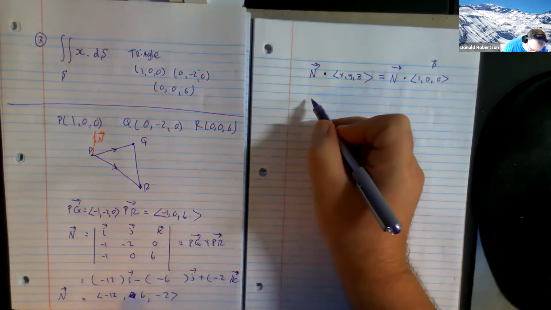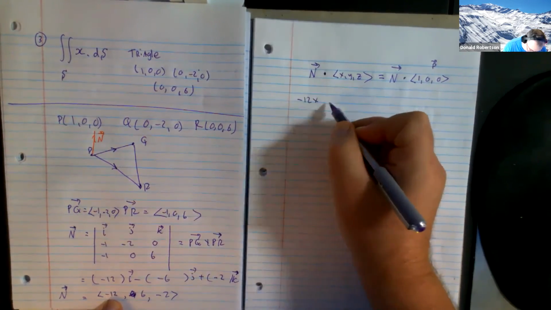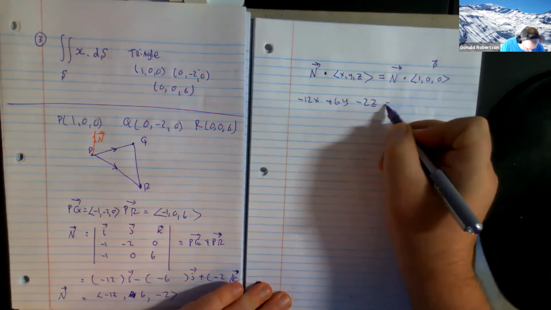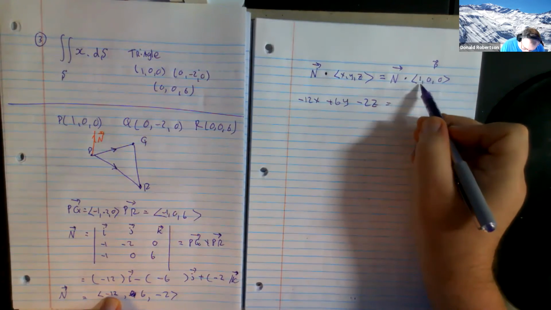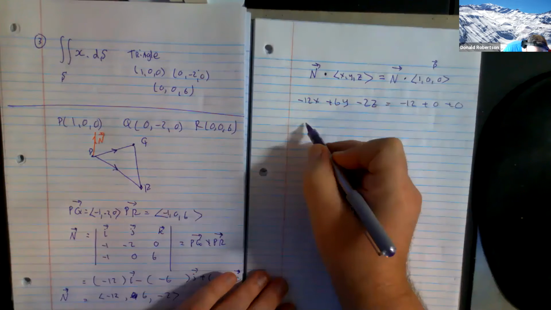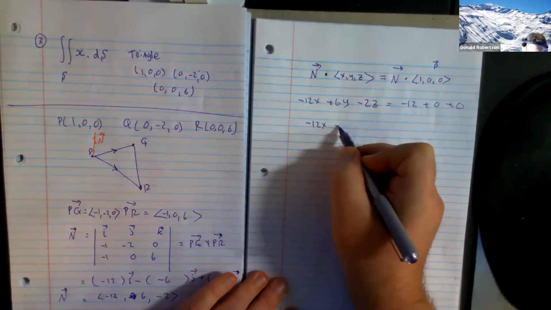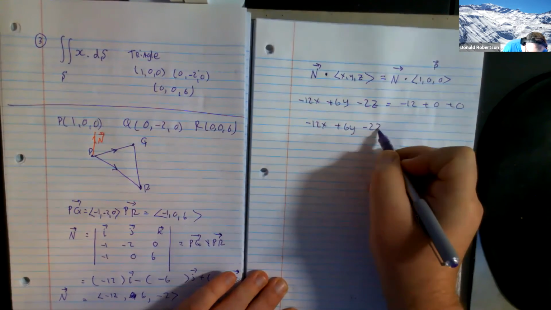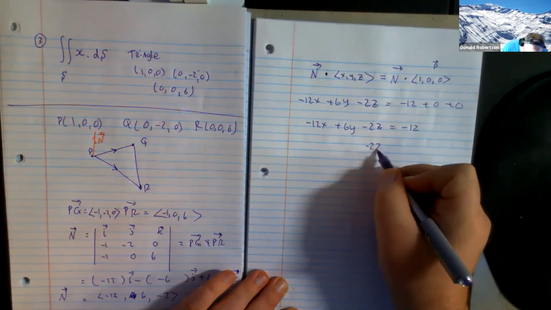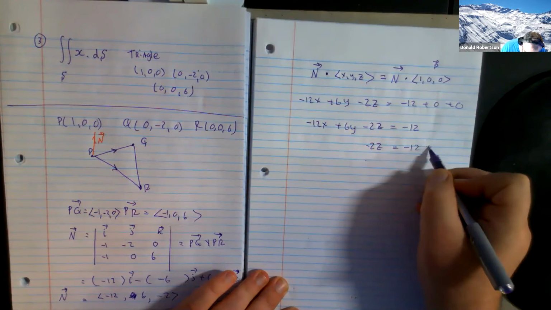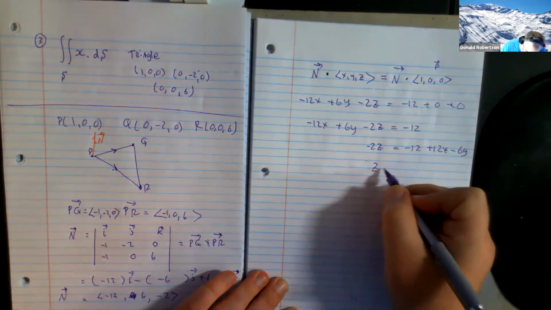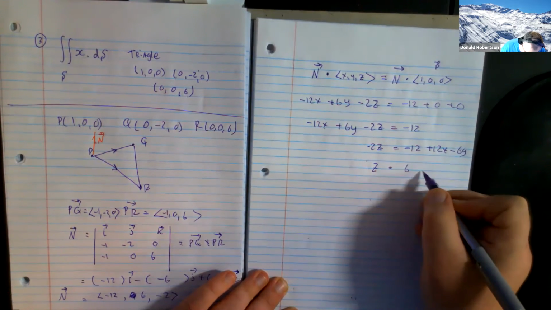And so it's going to be negative 12x plus 6y take away 2z is equal to negative 12 times that plus some zeros plus some more zeros. So it looks like it's negative 12x add 6y take away 2z. That's going to be add 12x but subtract 6y. Divide everybody by negative 2.